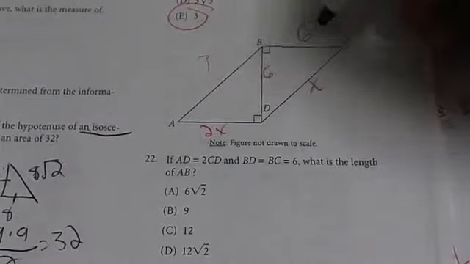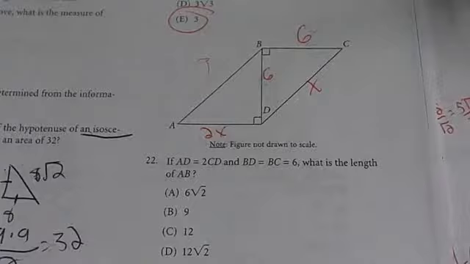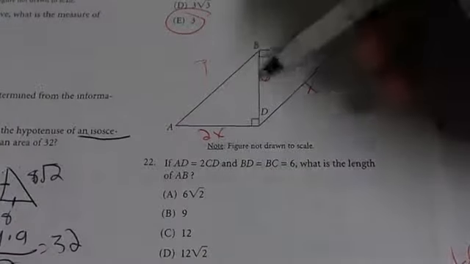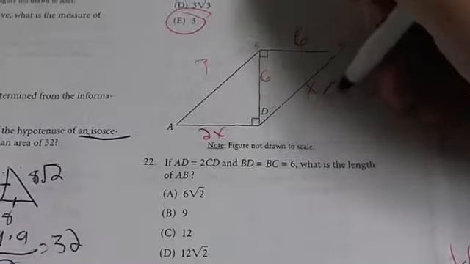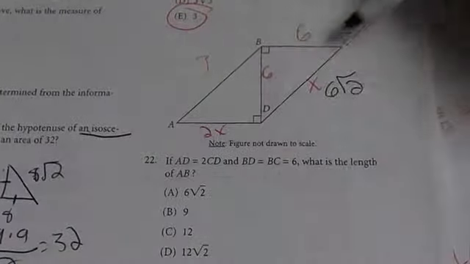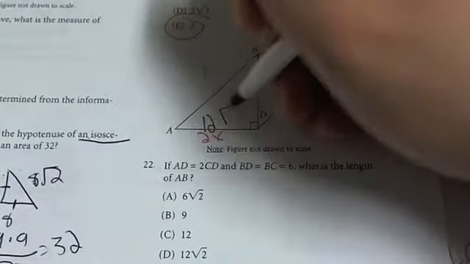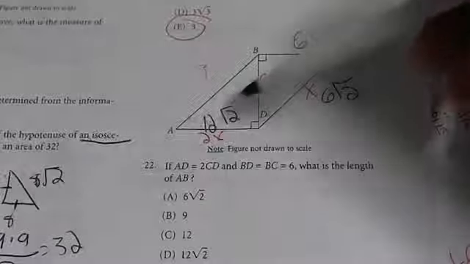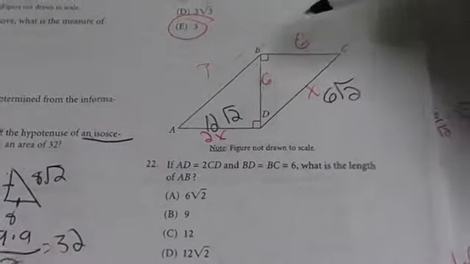So these two sides are the same, and it's a right triangle, so it makes it a 45, 45, 90 triangle. So this is 6, and then this is 6 square root of 2. And since AD was twice CD, this is 12 square root of 2. Okay? So now we have 12 square root of 2 and 6.